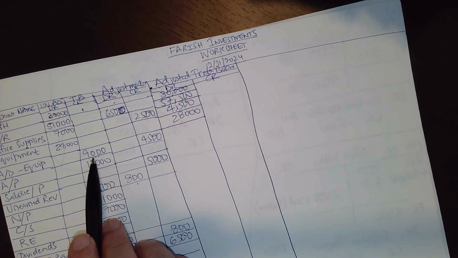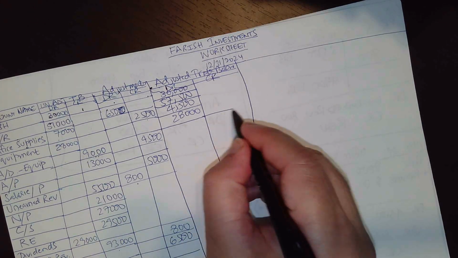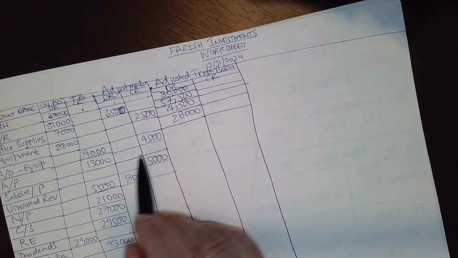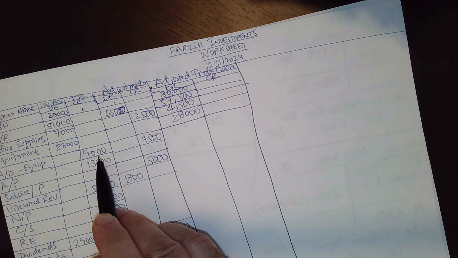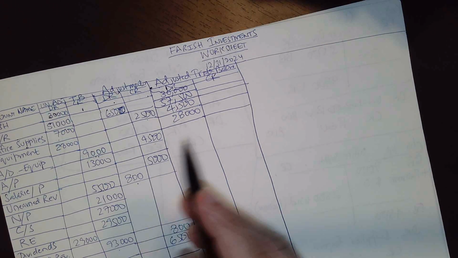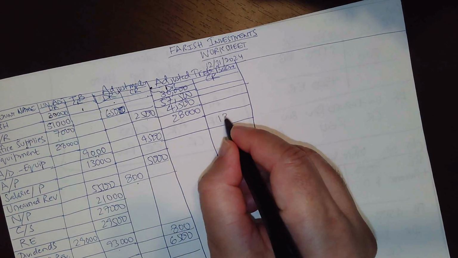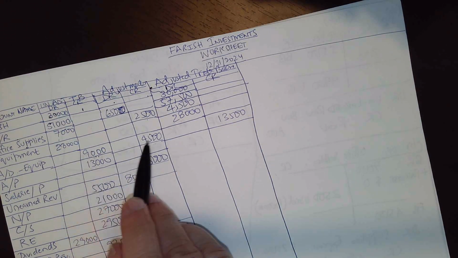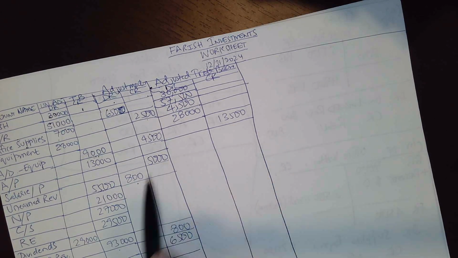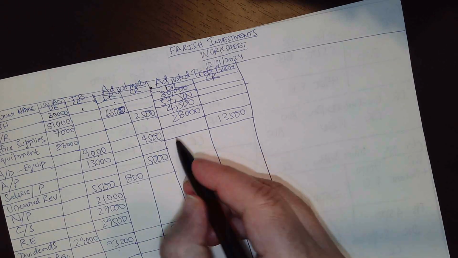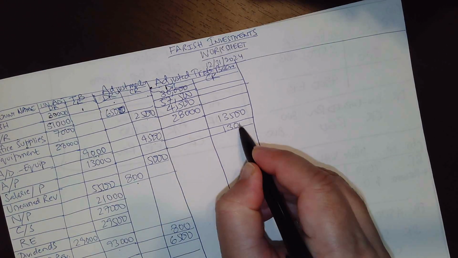Okay. The next one is accumulated depreciation. It was $9,000. We have another $4,500, so this will become $13,500. Now you can also see that this is credit, this is credit. So when we add credit to credit, it will be an addition. Then we have accounts payable $13,000. We don't have anything, so our accounts payable remain at $13,000.